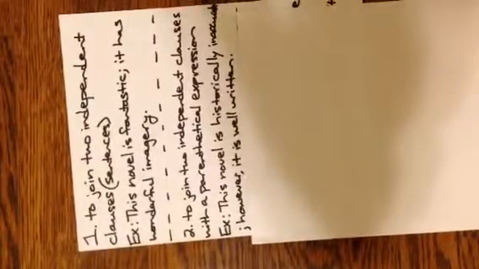So right now, please take a second, make certain you've written all of this down, and then write your two sample sentences, modeling after the two that I have.